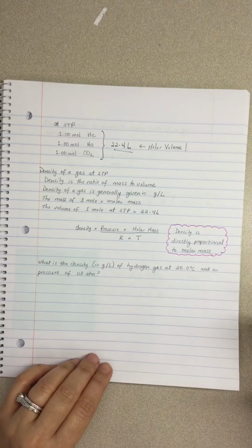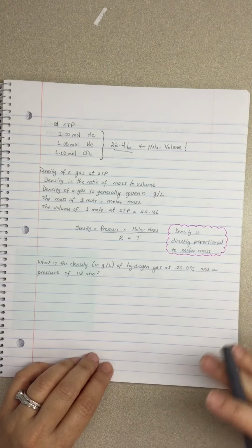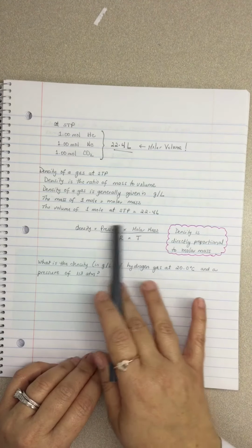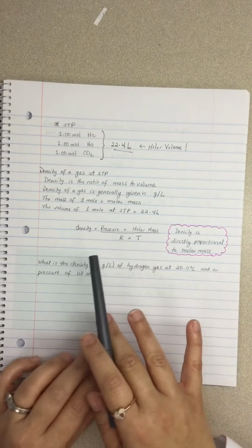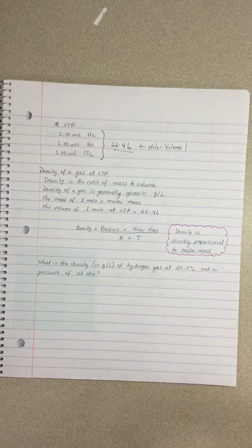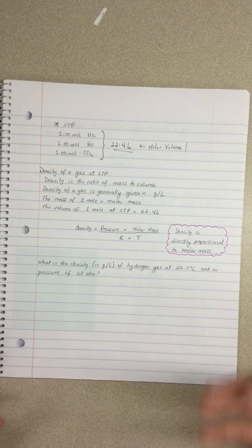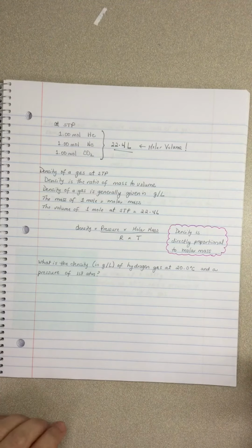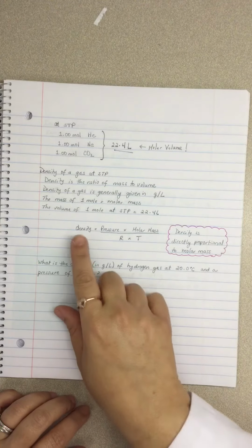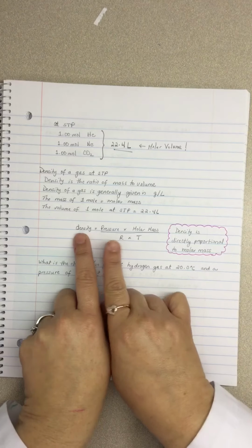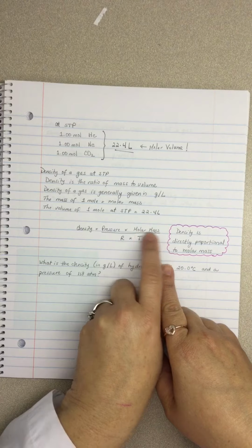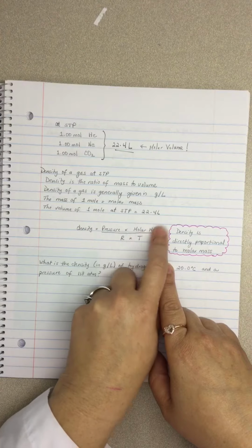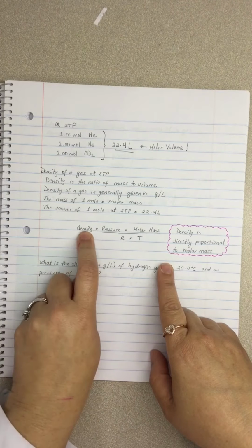Now, density of a gas at STP, you already know, temperature and pressure, standard conditions, okay? So we can actually calculate the density of a gas using this equation here. And this equation comes from the combination of your ideal gas law and the molar mass. Okay? You can work it out if you want, but you don't have to. The density is directly proportional to the molar mass, and you can see that in your equation because molar mass is right here. So the bigger this number gets, since it's multiplied by, the bigger that number gets, the bigger this one here is going to be.